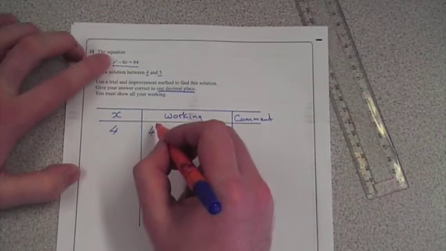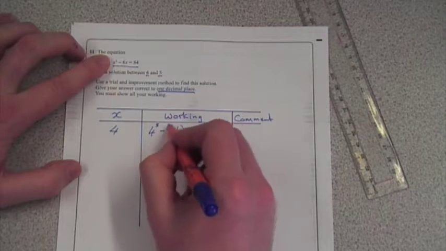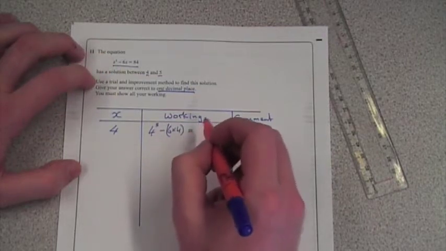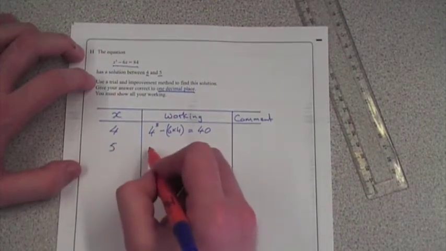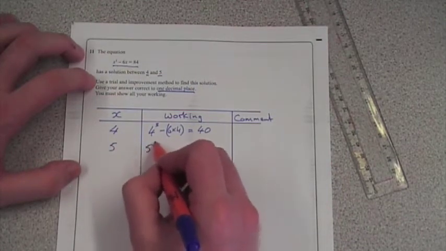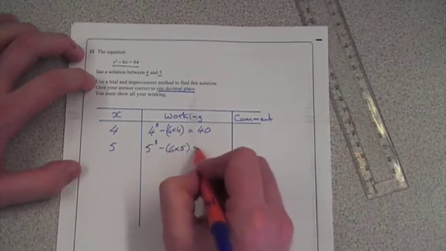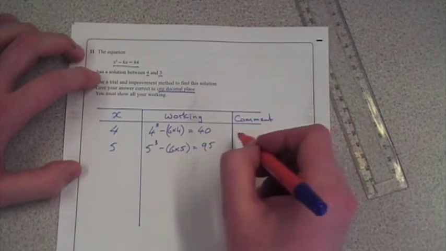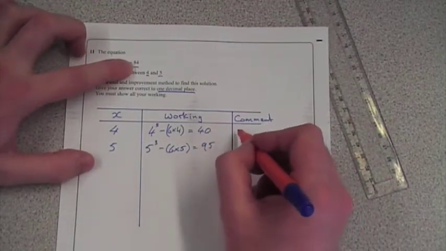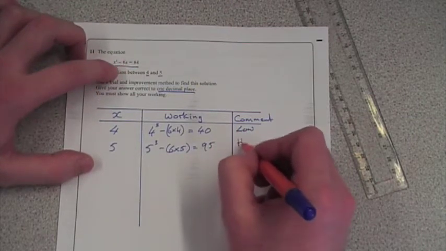So our working should look like this. It's going to be 4 in for every time there's an x. So it's going to be 4 cubed minus 6 times 4 equals, and at this point doing it on our calculator we can see that it equals 40. Next thing we do is we input x equals 5. So for every time there's an x we put 5 into it, and our equation equals 5 cubed minus 6 times 5. That equals 95. All the while we're still saying that it's too high and too low. So 40 is clearly too low. And 95 is definitely higher than 84.